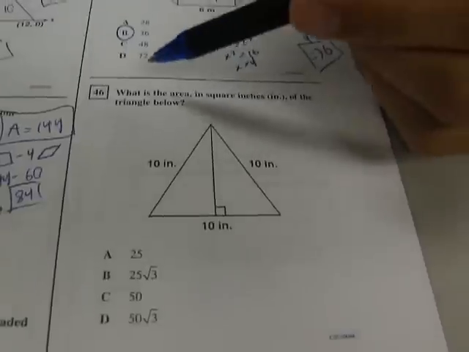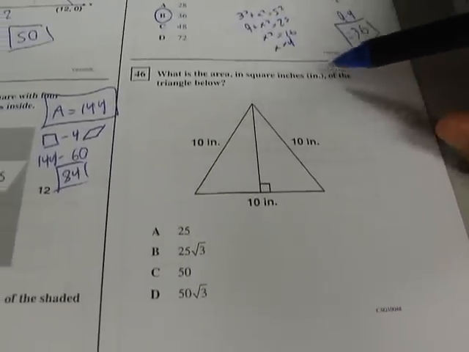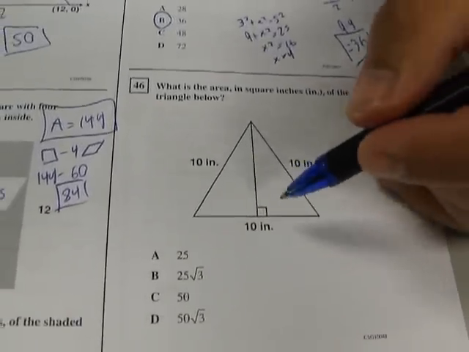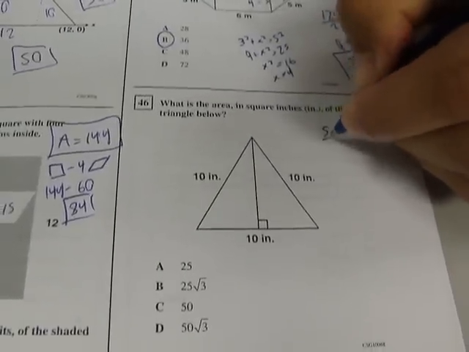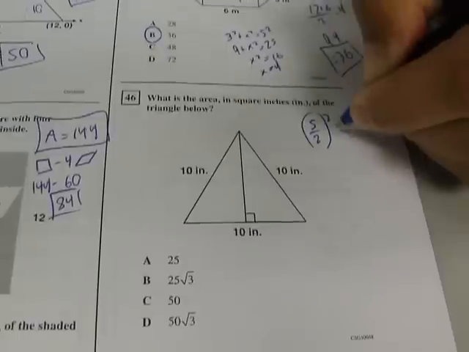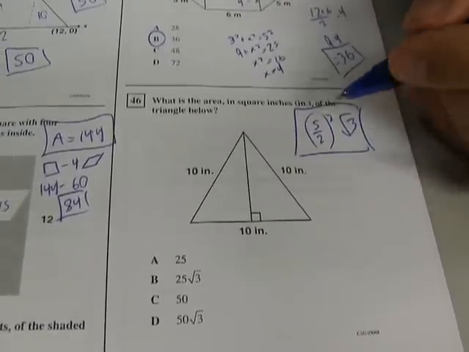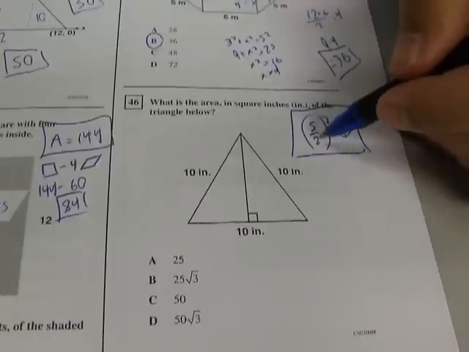Okay, 46. What is the area in square inches of the triangle below? All right, this is an equilateral triangle. I don't know if anybody remembers s over 2 squared square root of 3. That will always get you the area of an equilateral triangle. In other words, 10 divided by 2 is 5.